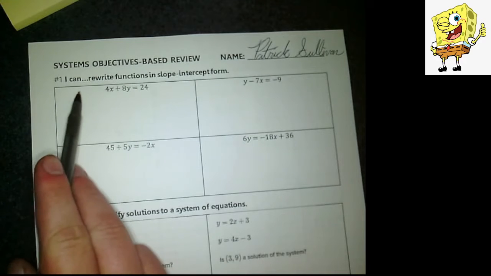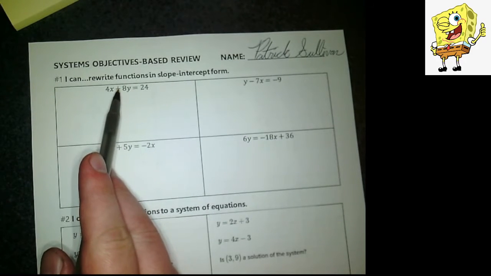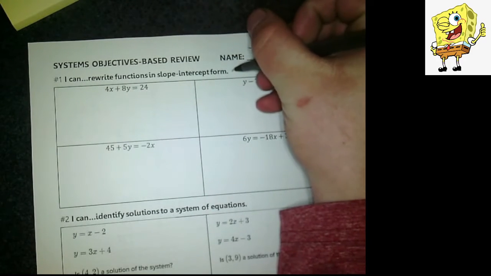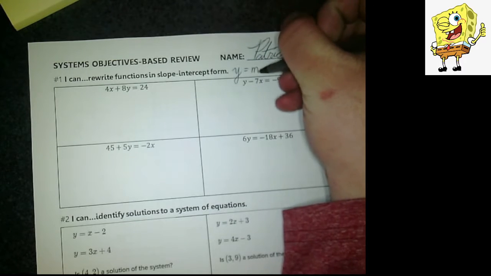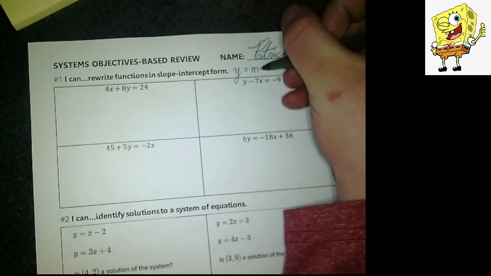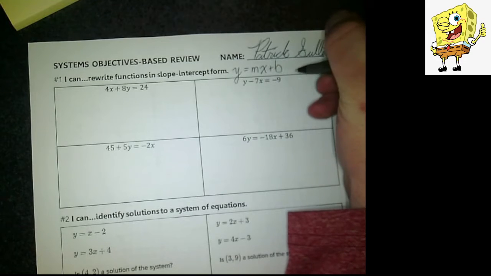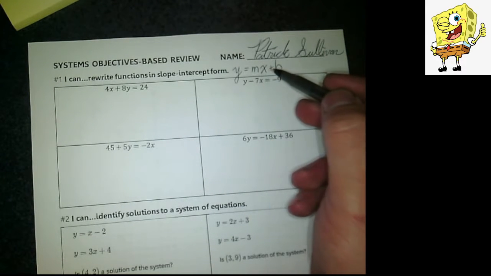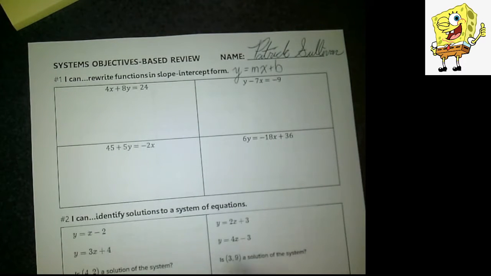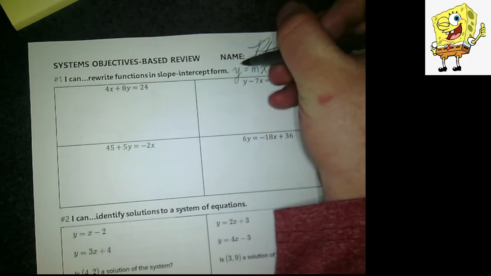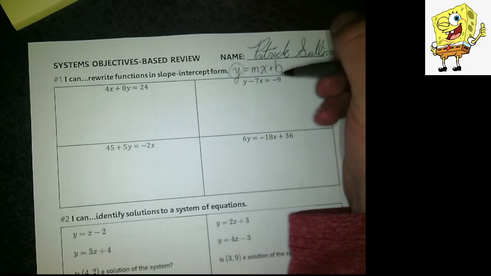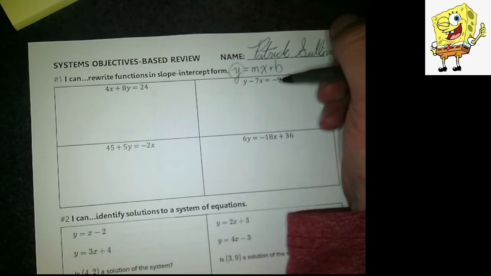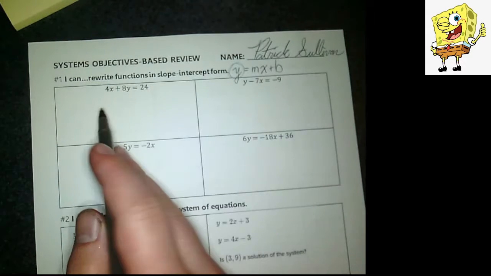All right, so number one, objective: I can rewrite functions in slope-intercept form. So what I would do if I was taking this is I know slope-intercept form is y equals m times x plus b, and I know that I need to get these four equations in this form, okay? And a key part about this is that the y variable needs to be totally isolated. When we say isolated, we mean completely by itself. All right, so let's look at number one.